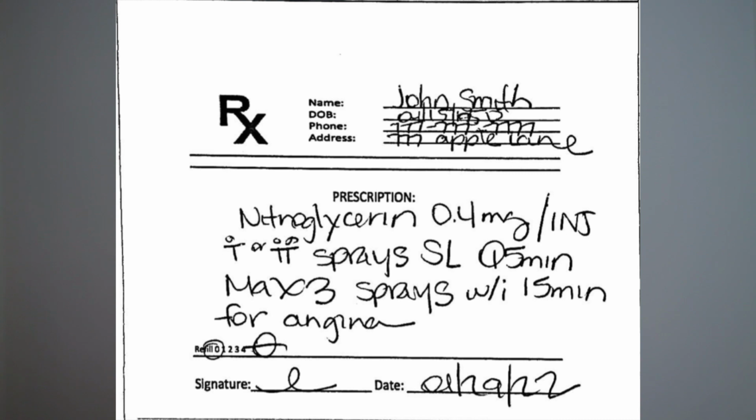The next medication is your nitroglycerin, which is 0.4 milligrams per injection. This is spray form. So you can give 1 or 2 sprays, SL for sublingual, Q5 minutes, max 3 sprays within 15 minutes for angina.